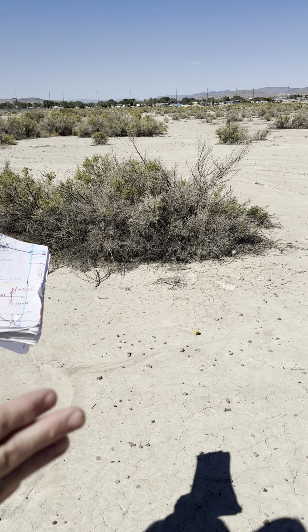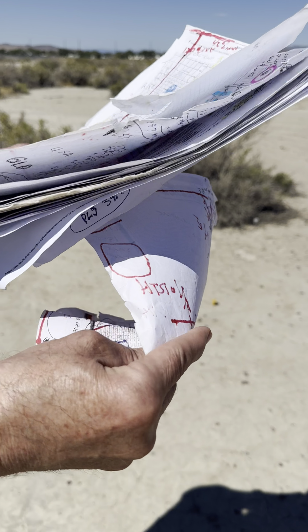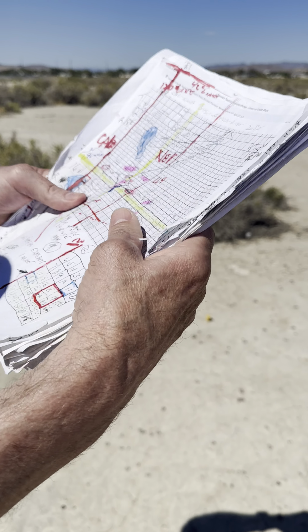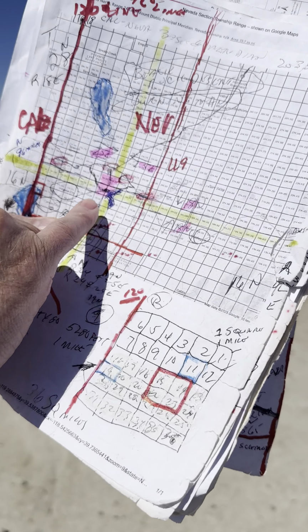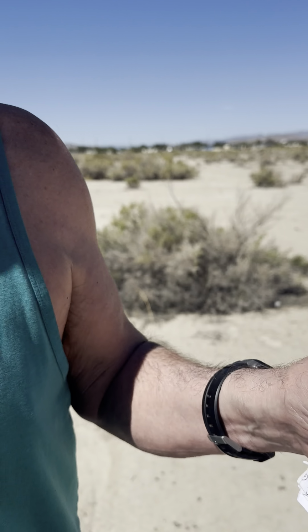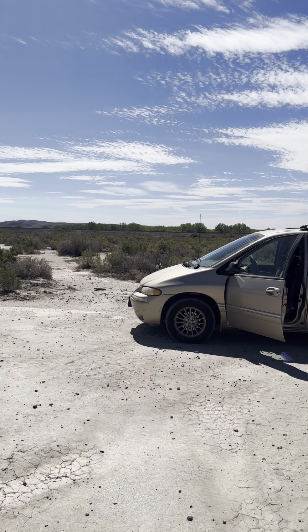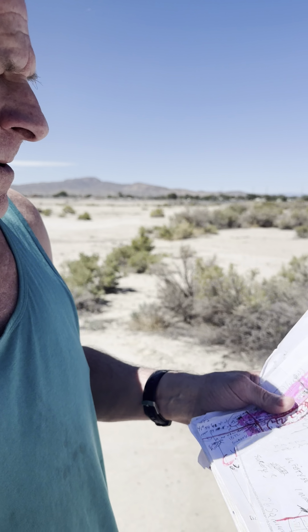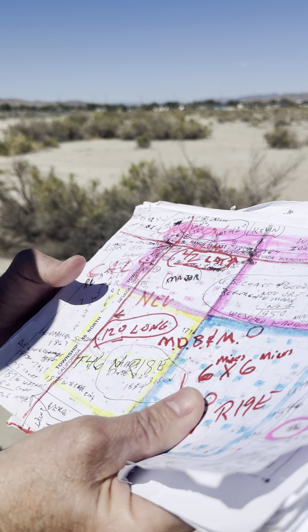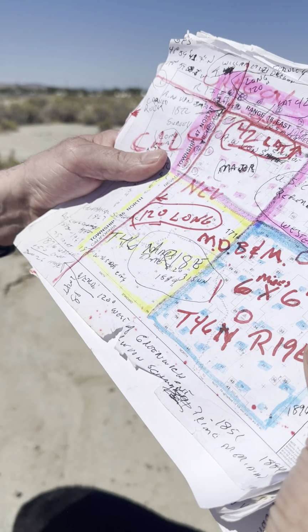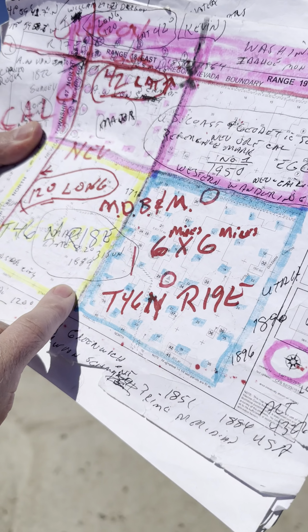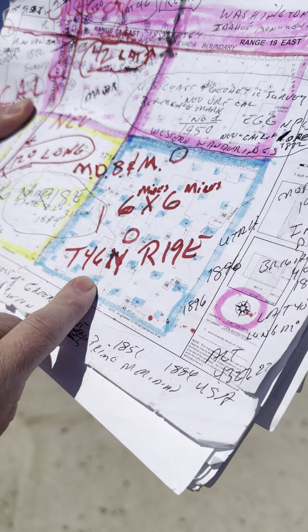I'm going to be showing you some markers out here in Silver Springs. This is a little bit bigger map that shows the same lines. Lake Lahontan would be towards that way. I believe these markers might be a part of Lake Lahontan. I just want to point out that this is the California-Nevada border. This is a full township and range, 6 square miles.